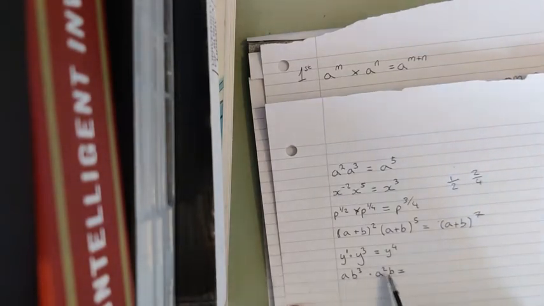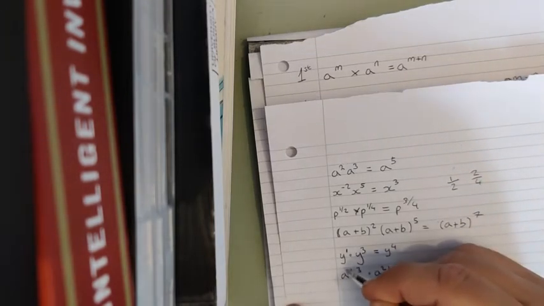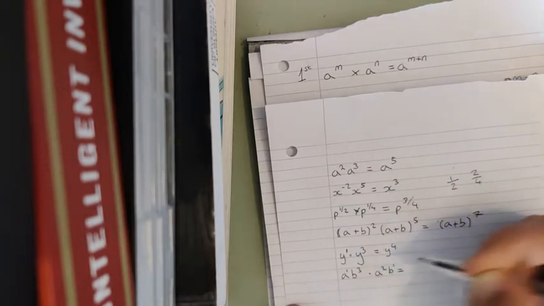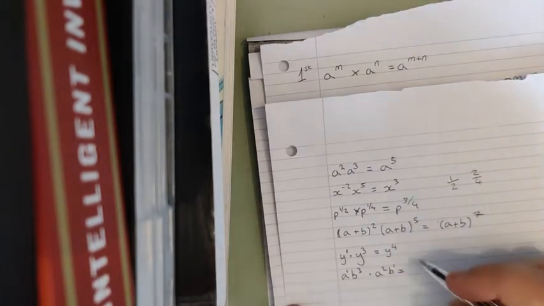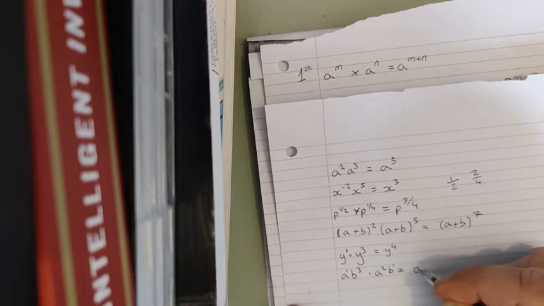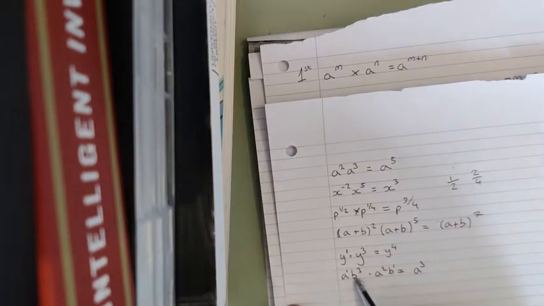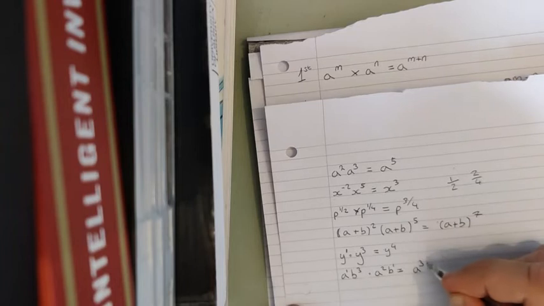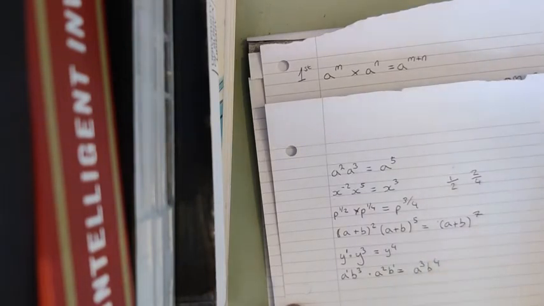So the a only has the effect with the other a, and the b only has effect to the other b. So you can write in your 1 there and your 1 here. So that would be a to the power of 3 and b to the power of 4.